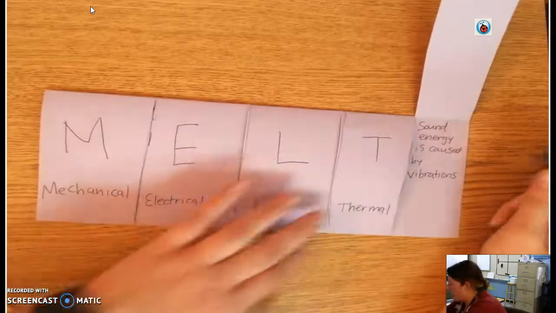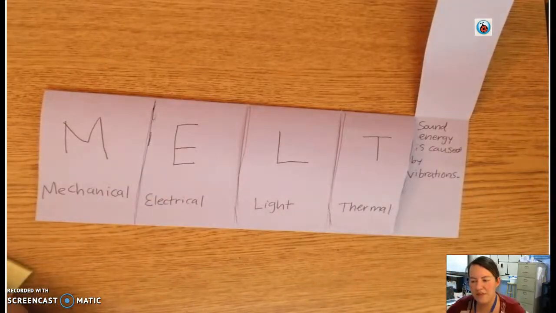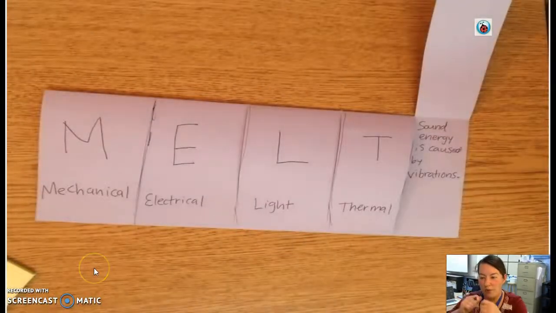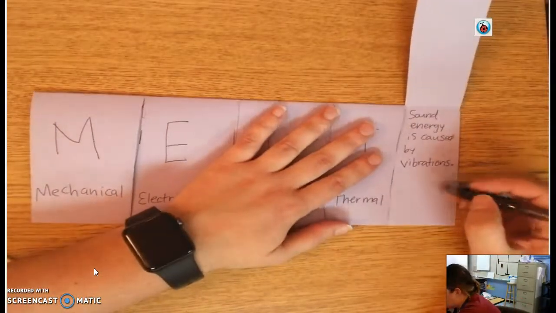If you hum and put your hand on your throat, you can feel your throat vibrating. Even when you're talking, if you put your hand right here, just gently, you can feel the vibrations as you're speaking because your vocal cords are rubbing together. So sound is caused by vibrations.